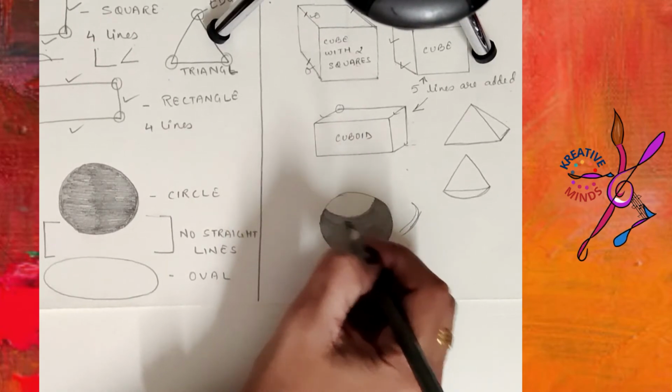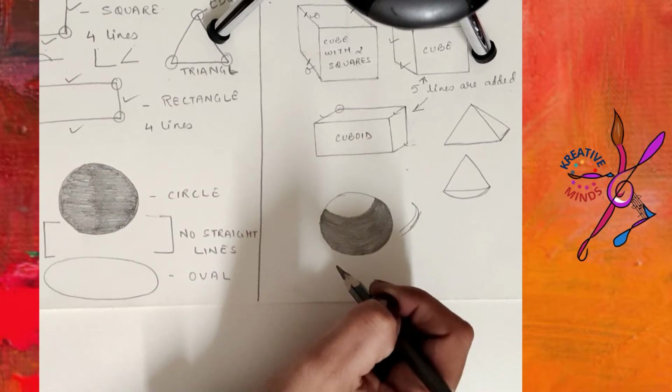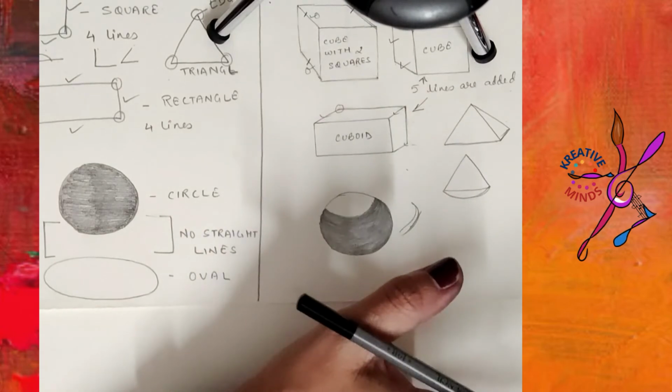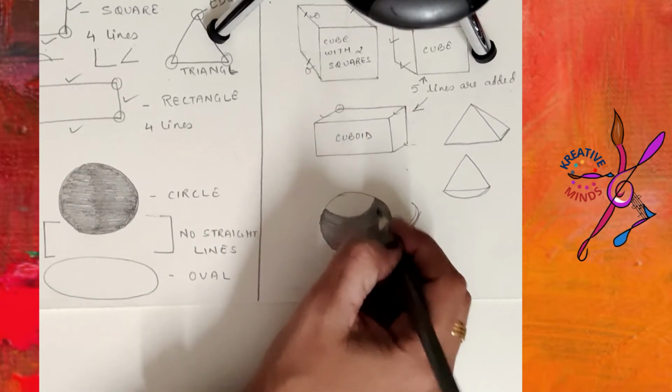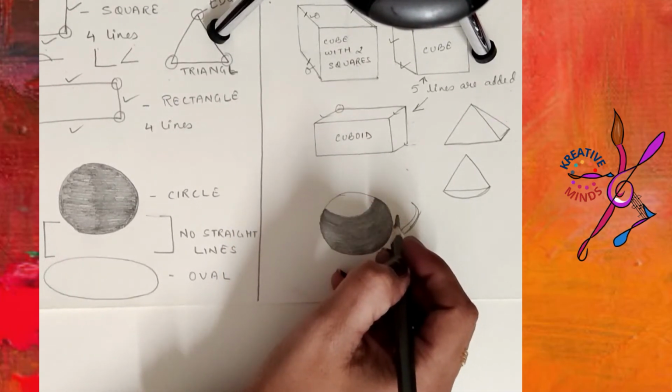Oh, it looks like a baby panda. No, it doesn't. Now, what do we do on the top to make it look? It looks like a little moon, like a baby panda, yes. Now on the top. Like a spot.